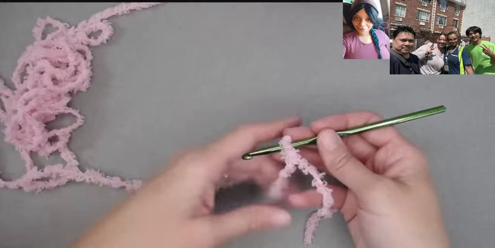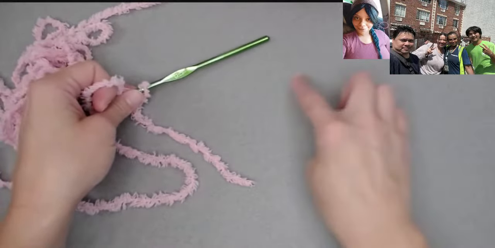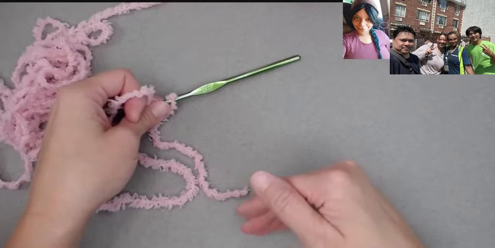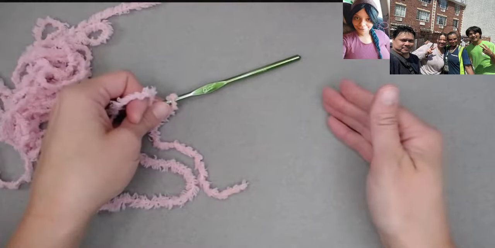It's going to be very, very difficult. For this tutorial, I'm going to make a small swatch section of what I am doing so I can explain the instructions faster for you and get you through this blanket. I will give you the instructions on how many stitches I have going on, how many rows I have going on, so you can follow along.